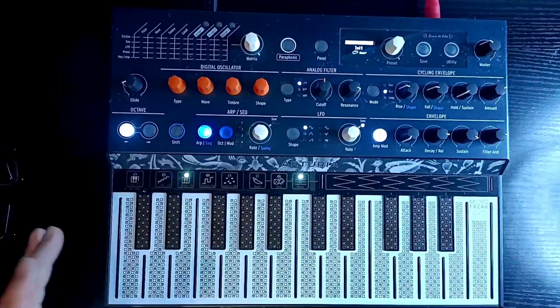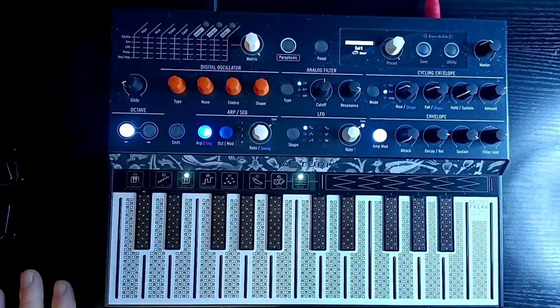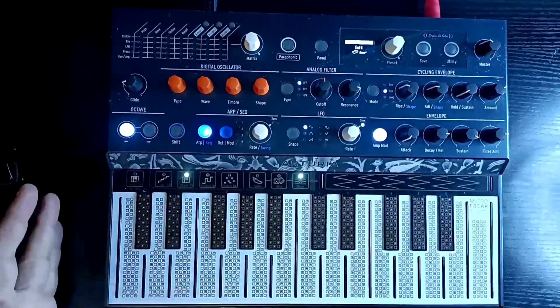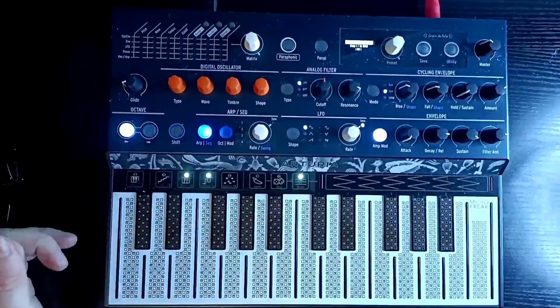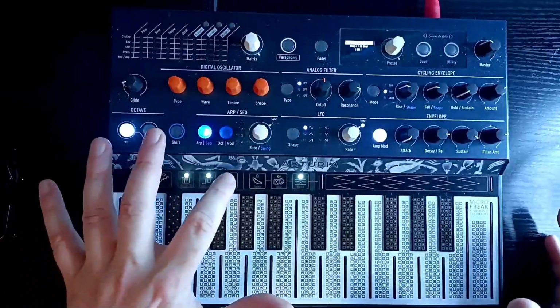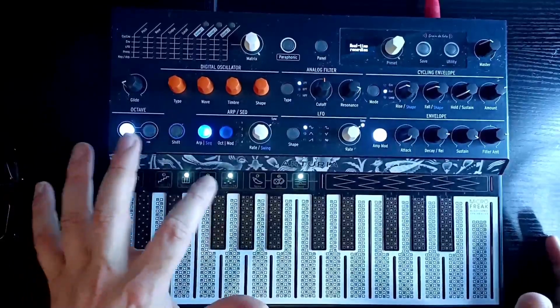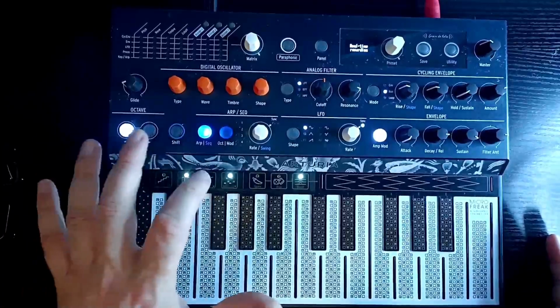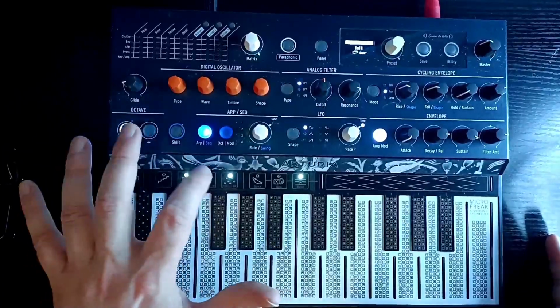Now, if you wanted to add some extra notes on top of the sequence and replace notes that you had already put in, you can hit the record button and you press play. Sorry, my bad. You hit play and then you hit record.